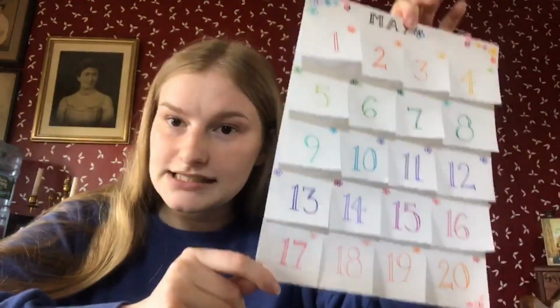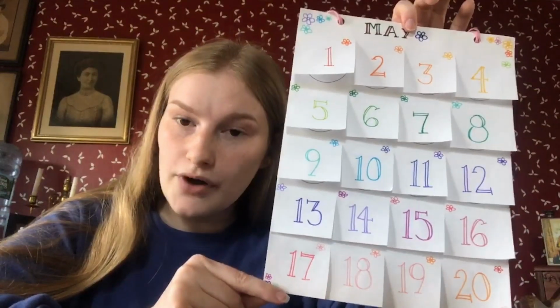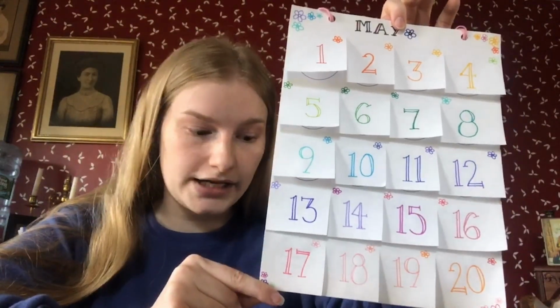Once you have made the individual flaps for each day, you should have 20 separate flaps for 20 separate activities for 20 separate days. And then you're gonna decorate. I decided to do mine for the month of May because it's coming up, and I decided to make it from May 1st through May 20th.